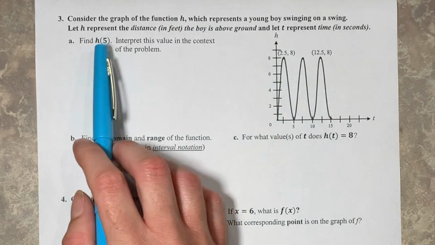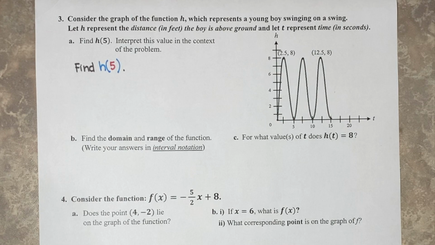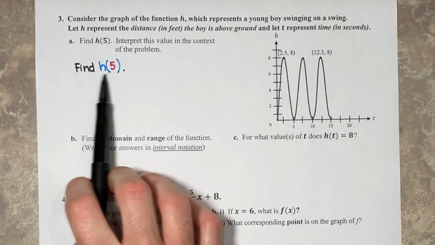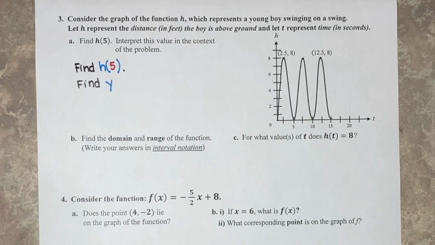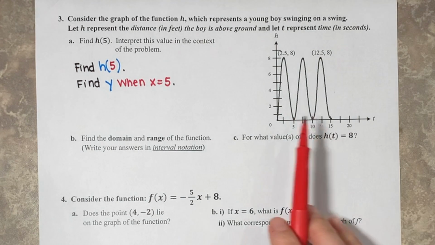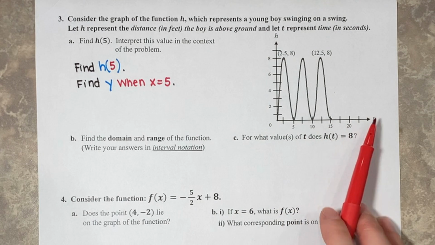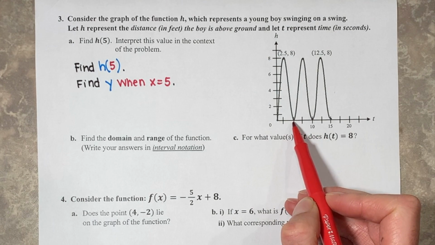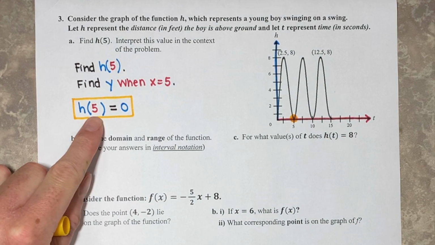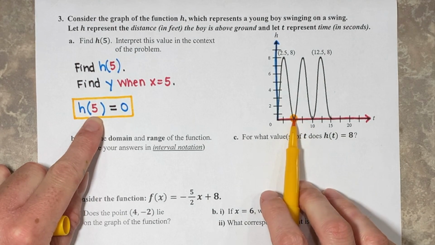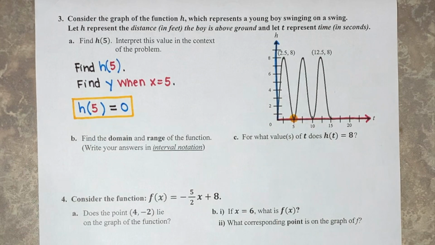And first we're asked to find h of 5. How could we rephrase this statement? Remember, this means y, so we're being asked to find y, but we're looking for a specific y. We're looking for y when x equals 5. So let's look at our graph. Here's our x-axis, and when x equals 5, the corresponding y value is 0. So we can say h of 5, or in other words, the y value when x is 5, is 0.